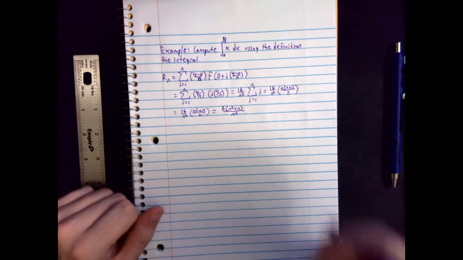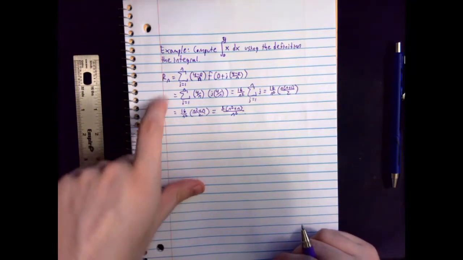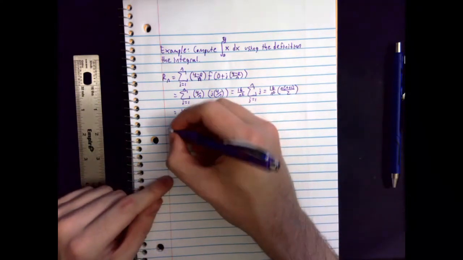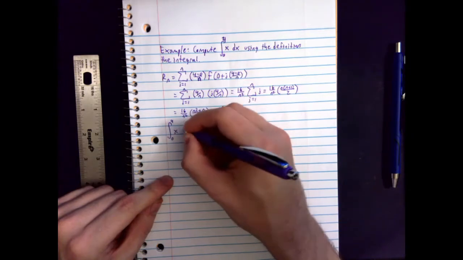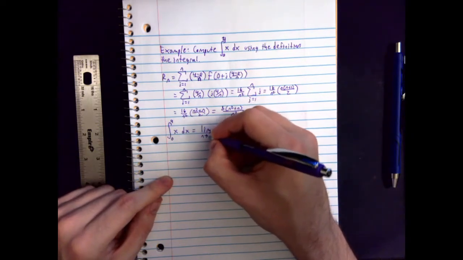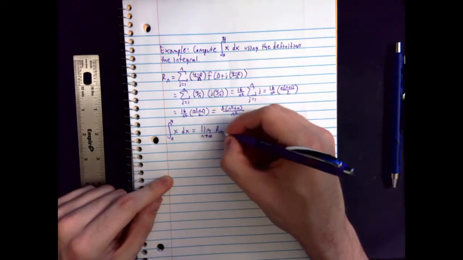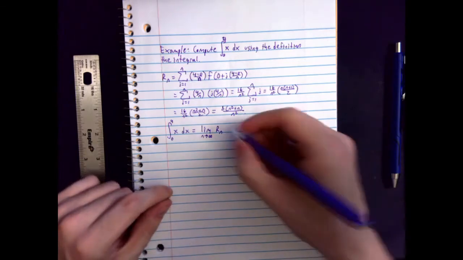Okay? Now, what we need to do is actually take the limit as n goes to infinity. So the integral from 0 to 4 of x dx is equal to the limit as n goes to infinity of R sub n. So I'm taking smaller and smaller subintervals. I'm getting a more and more accurate estimate.